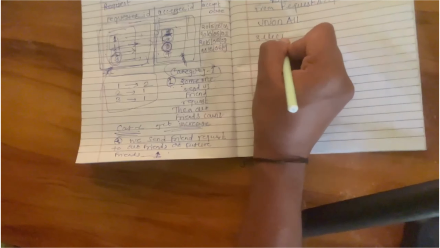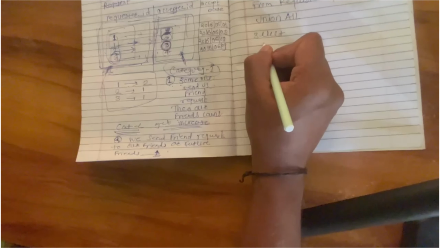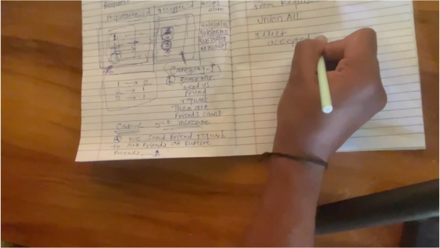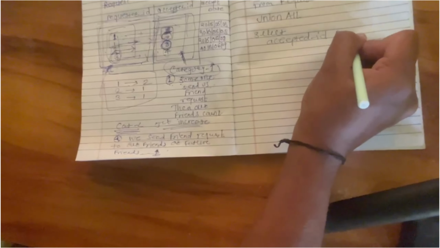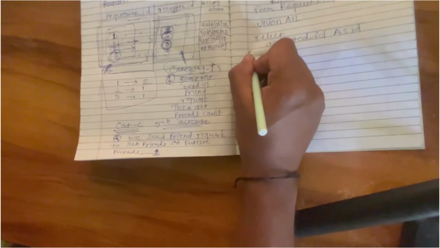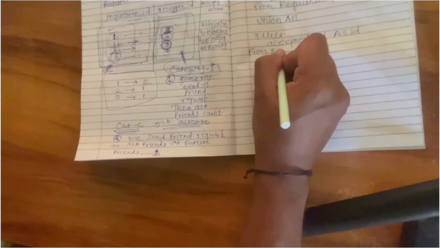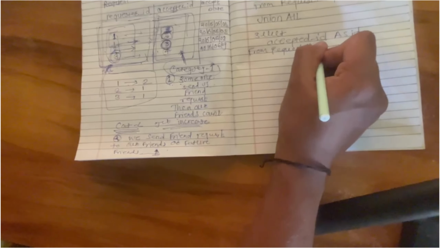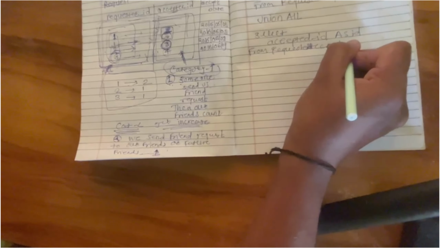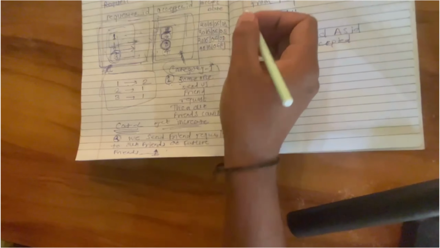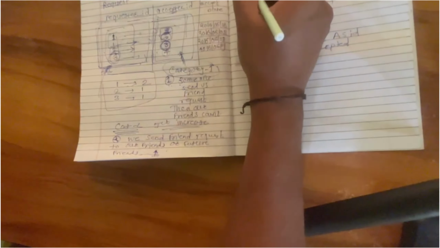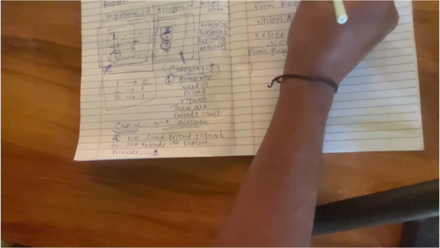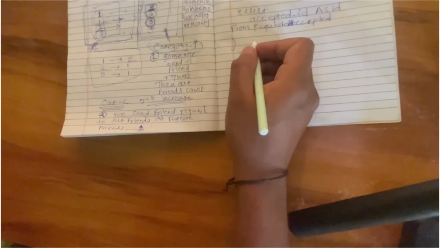I will select accepted ID as ID from request accepted, okay. And I will be converting this into a CTE. So I will use WITH CTE1 AS. So what will I get in the output?